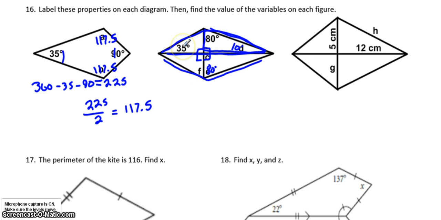Well, to do F, we might have to do a little bit of extra work. We know this angle right here is 35 degrees, and this angle is 90 degrees. So we can do what we did before and recognize that we can get the third angle by subtracting from 180 degrees. So 90, 35, and then the last one will be a 55-degree angle. Just like before, this is 55, F will also be 55.